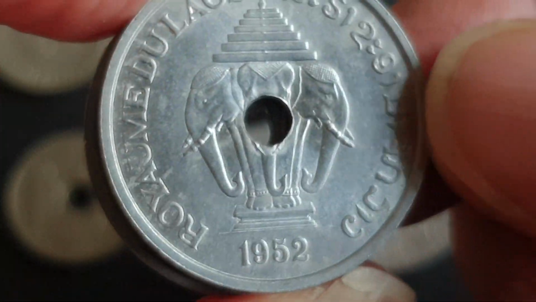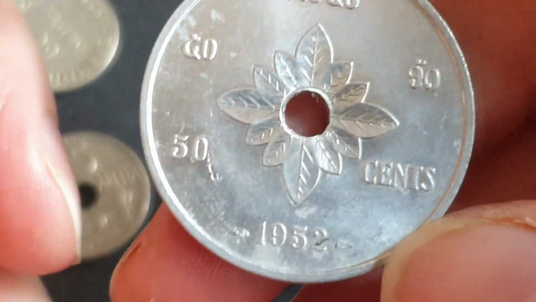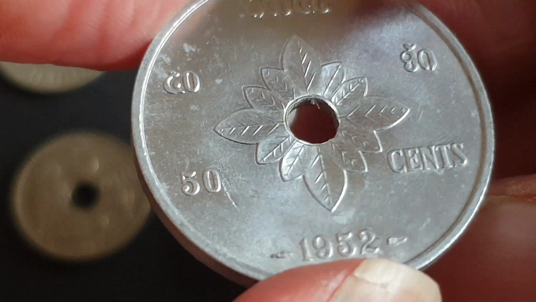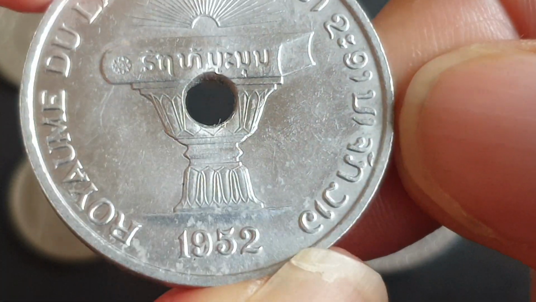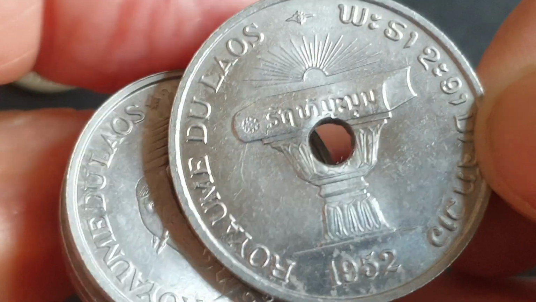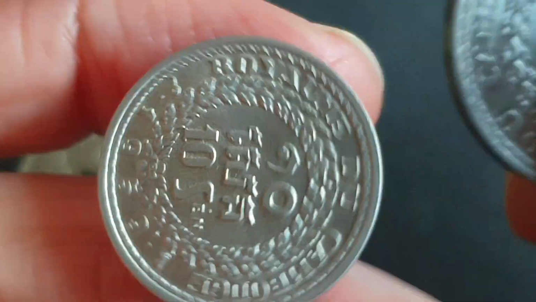So the 20 has the coat of arms of the Kingdom of Laos, and the 1952 denomination. And the other side has the constitution. So that's a little bit easy for that. If I did make a mistake, please let me know.